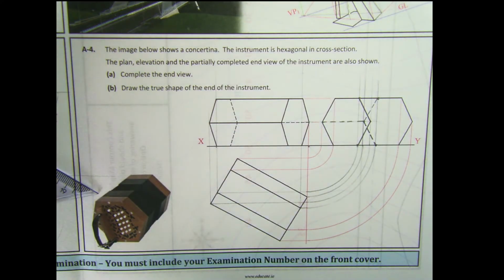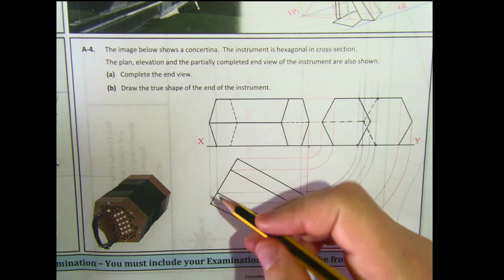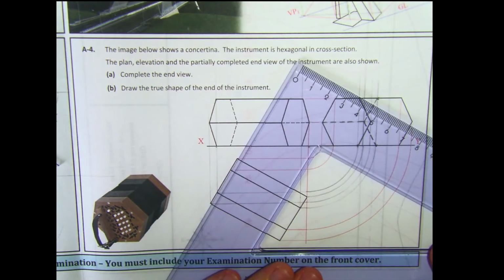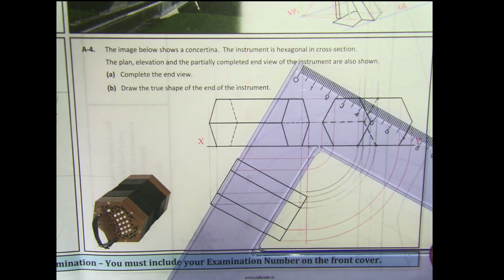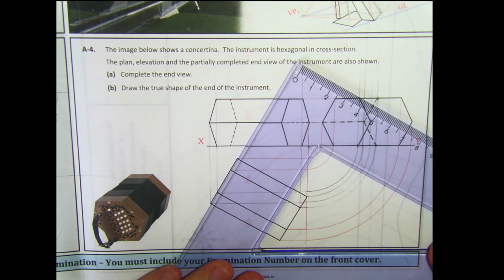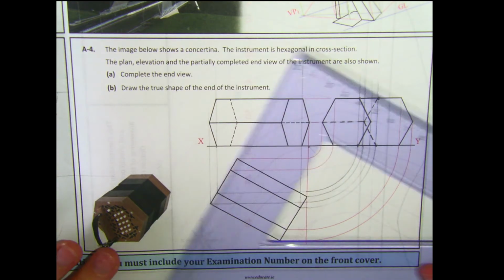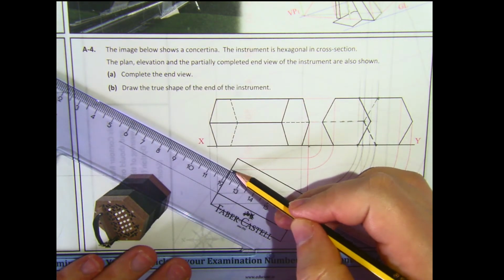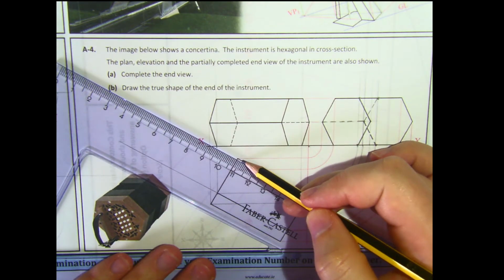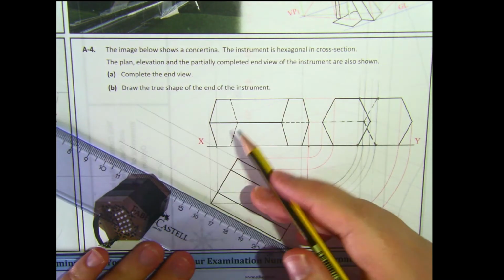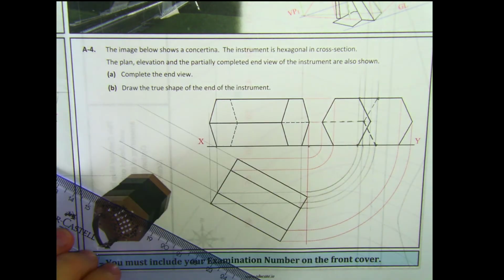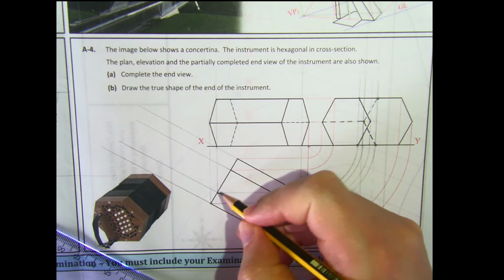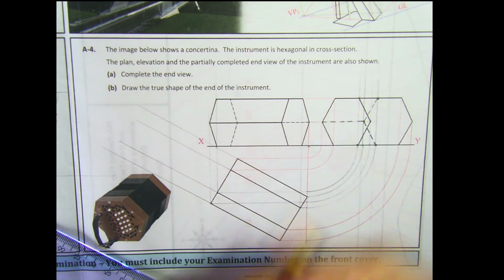So final part of this now is we need to find the part B, draw the true shape of the end of the instrument. So this is this here. Is this at 60 degrees? It is. Good. So this is at 60 degrees, so we're going to look in perpendicular to it, so we're going to take an auxiliary. So we're just going to project all our lines perpendicular out along here. So projecting these out along this way. We've got 6 points that we need to locate.